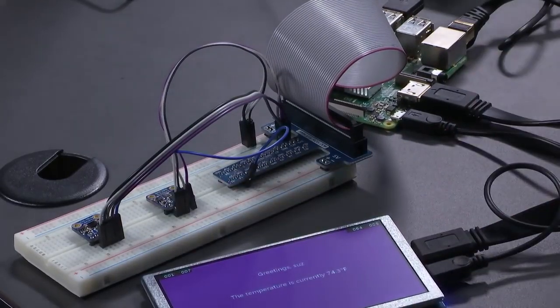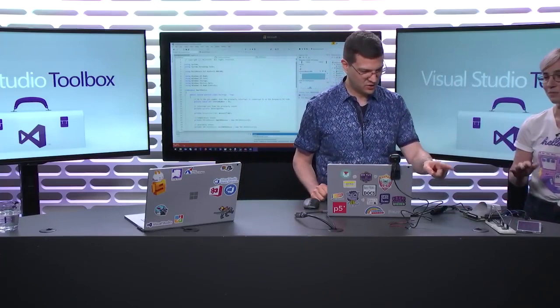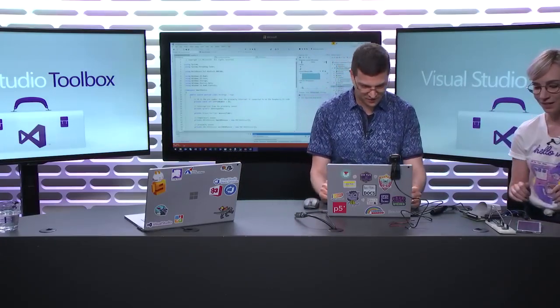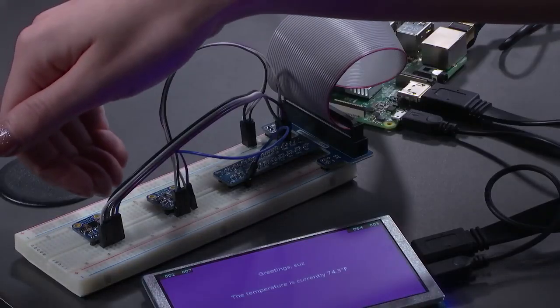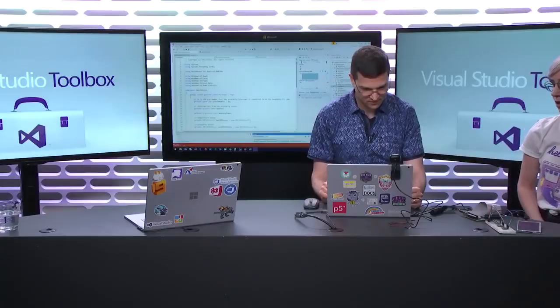Okay, let's try it. It's going to be my turn, because we just want to prove to you that it's not hard-coded. I'm going to stare at the camera. Okay, I'm going to touch the sensor, and do we have recognition of Dimitri or not?